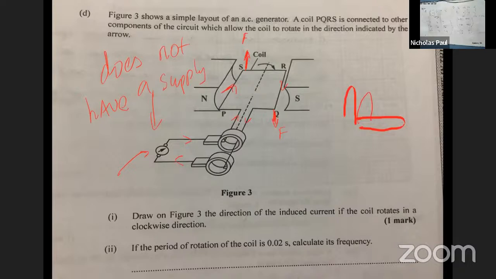If the period of rotation is 0.02, then frequency is what? Anybody remember what frequency is?